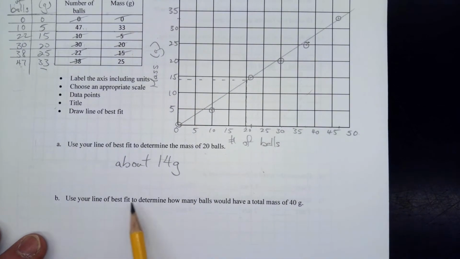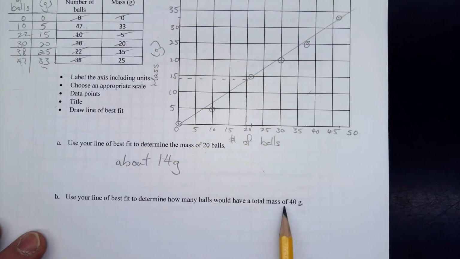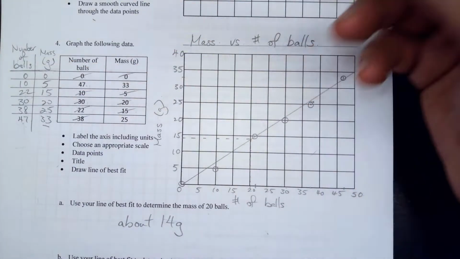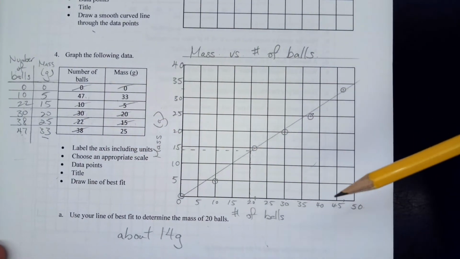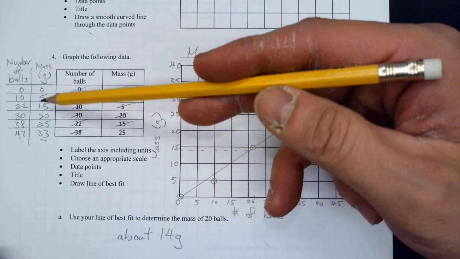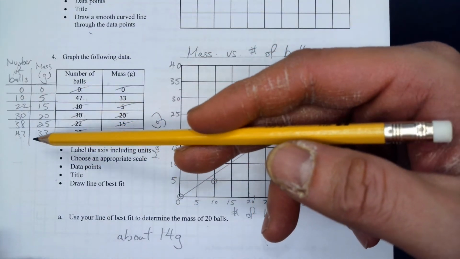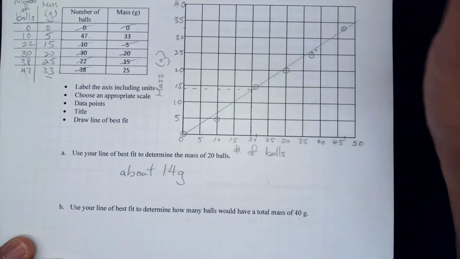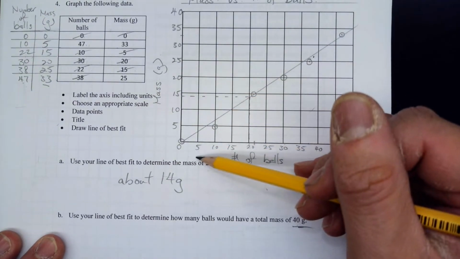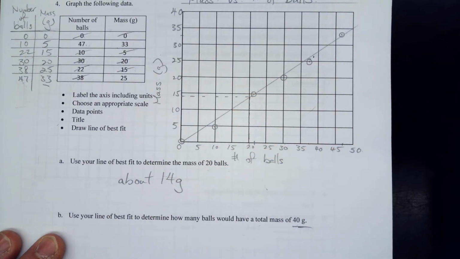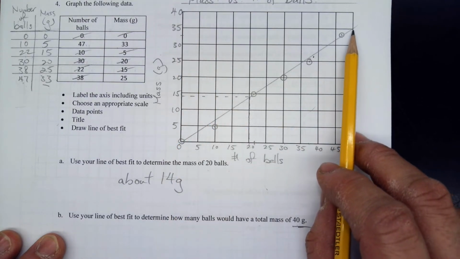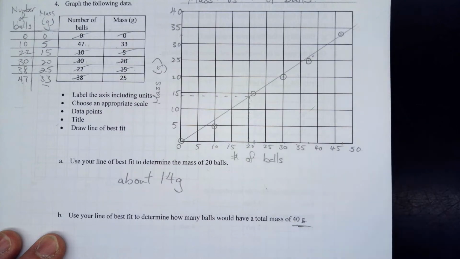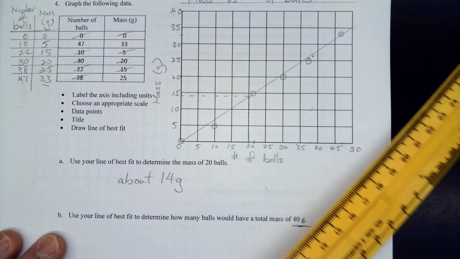And part B here: use your line of best fit to determine how many balls will have a total mass of 40 grams. As you can see, we didn't go anywhere higher than 33, so we didn't know how many balls it would take to get 40 grams. But our line of best fit would help us do that. The issue is that this would go beyond our scale.